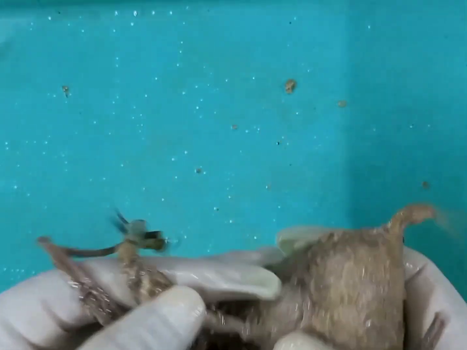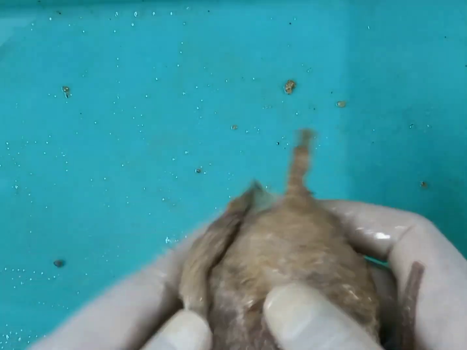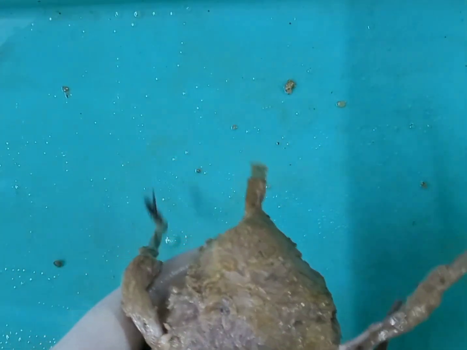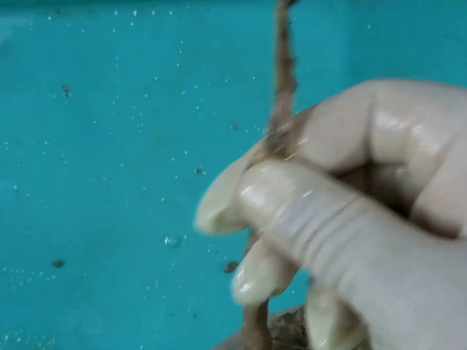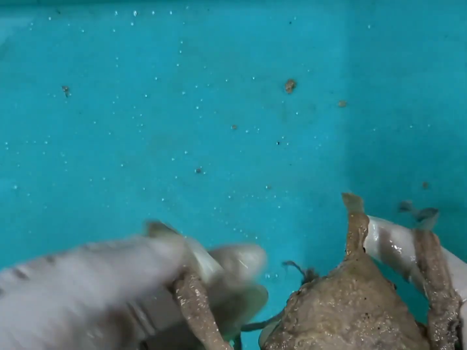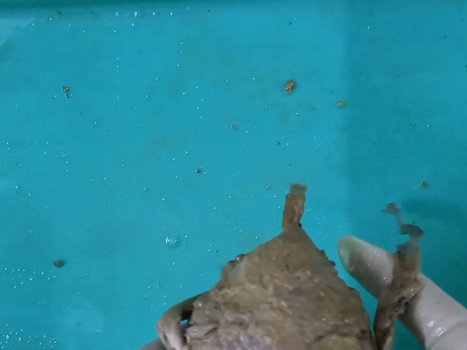Now then, just show him the different structures which are coming out or going inside the bladder. So he may ask you, what is this structure which is attached to the urinary bladder? You can say that these are the right and the left ureter which are opening into the urinary bladder.